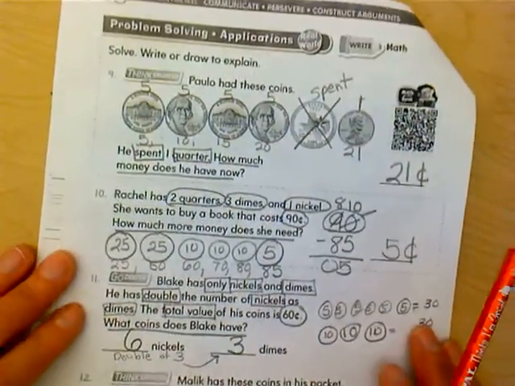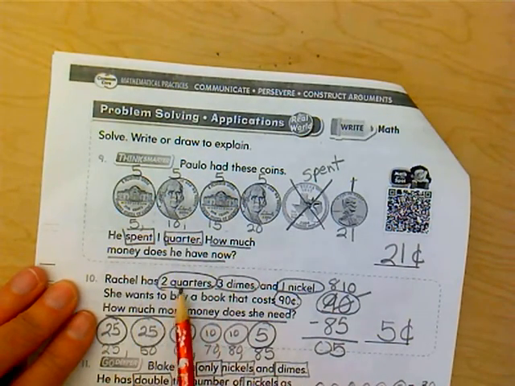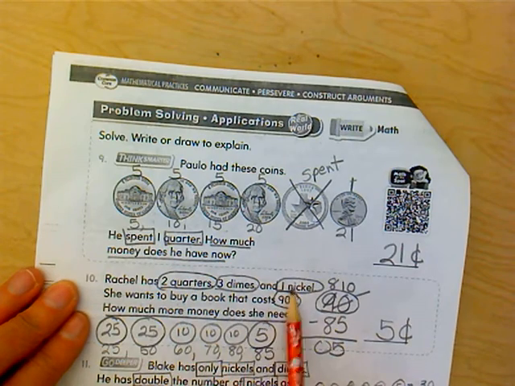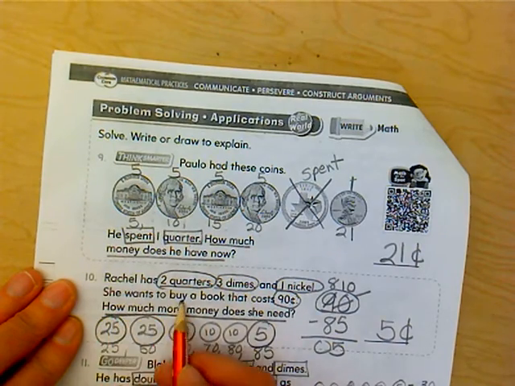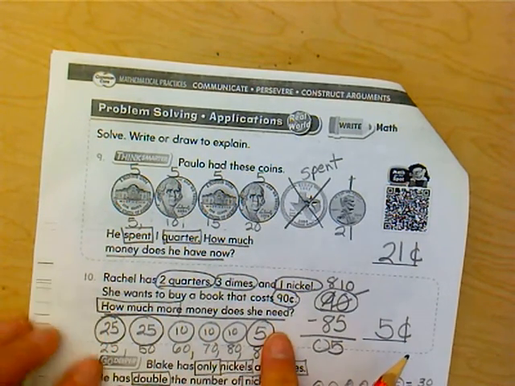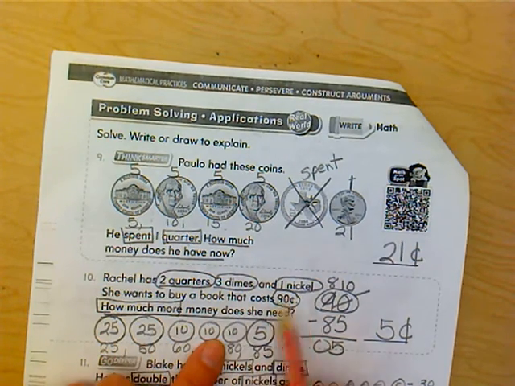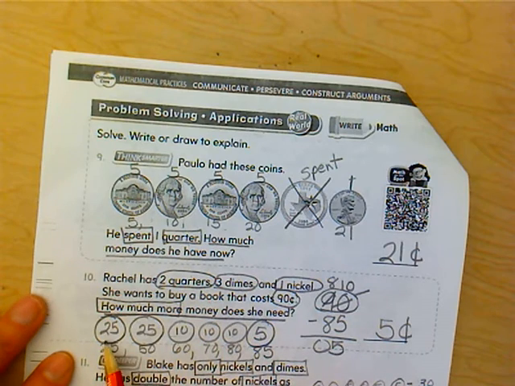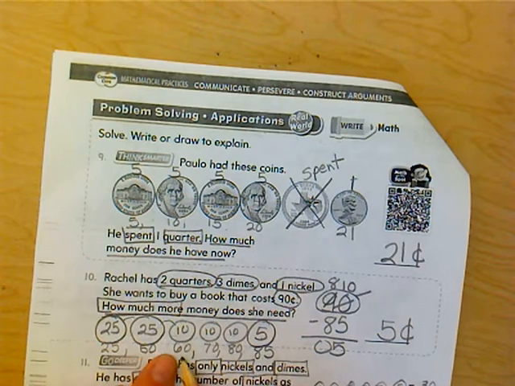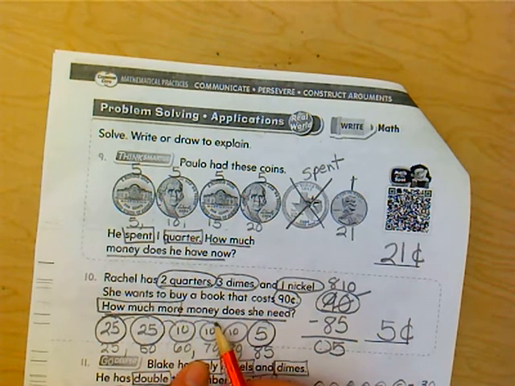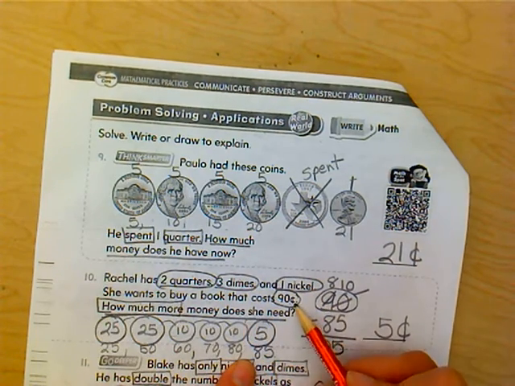All right, let's take a look at our next problem, problem number 10. It says that Rachel has 2 quarters, 3 dimes, and a nickel. She wants to buy a book for 90 cents. How much more money does she need? Well, I drew a picture of my 2 quarters. I drew a picture of my 3 dimes and my 1 nickel. Then I counted. 25 up 25 gave me 50. Going up 10 more gave me 60. 10 more gave me 70. 10 more gave me 80. 5 more gave me 85. I know I needed to have 90.